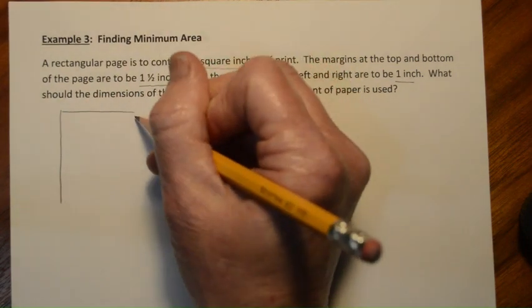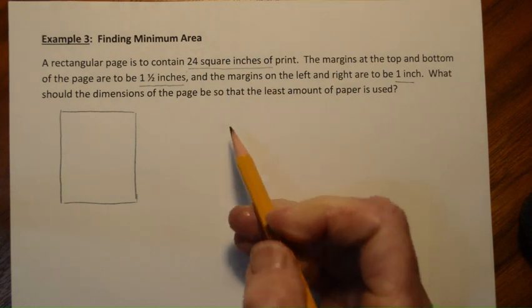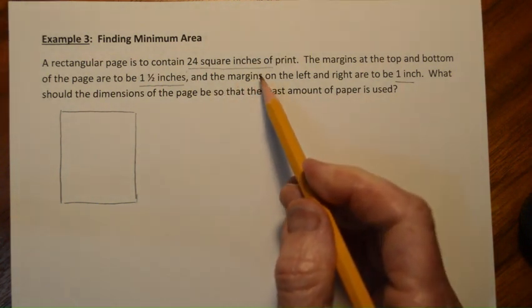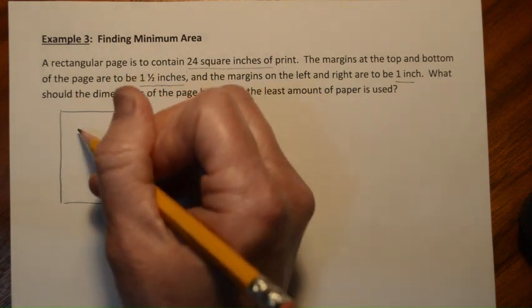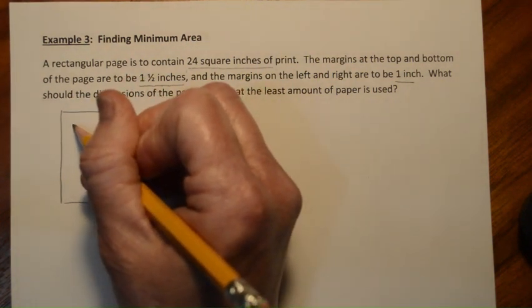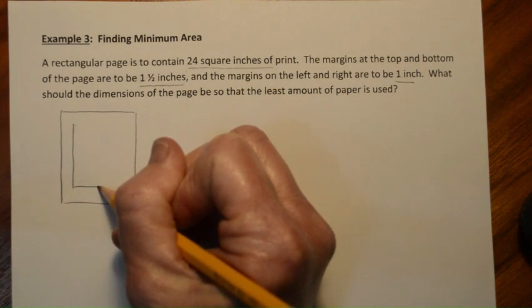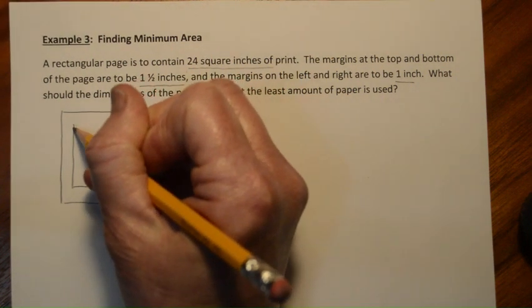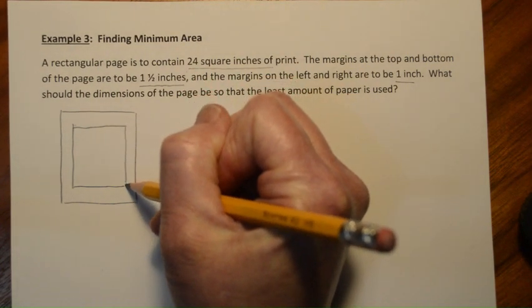So we've got a rectangular piece of paper right here, a page of print, and it has to contain 24 square inches of print, but we know that at the top and bottom we have to leave a margin of 1.5 inches and on the side 1 inch. So I'm going to try and draw this so that it's a little bit more at the bottom and the top and a little bit less excess space on the sides.